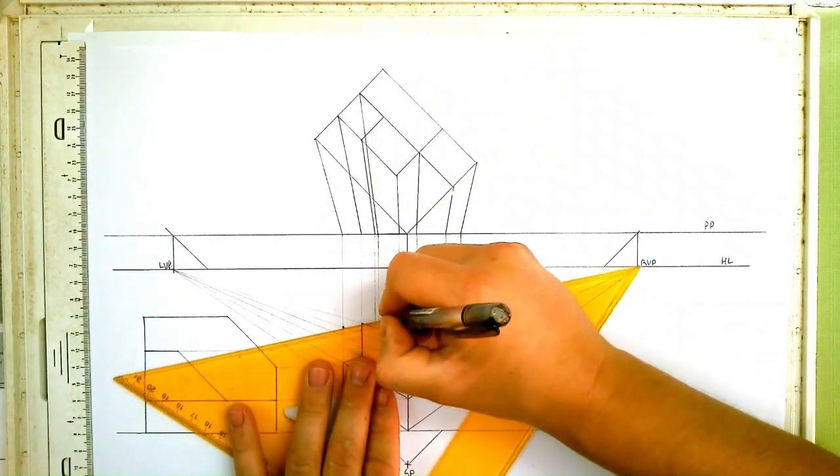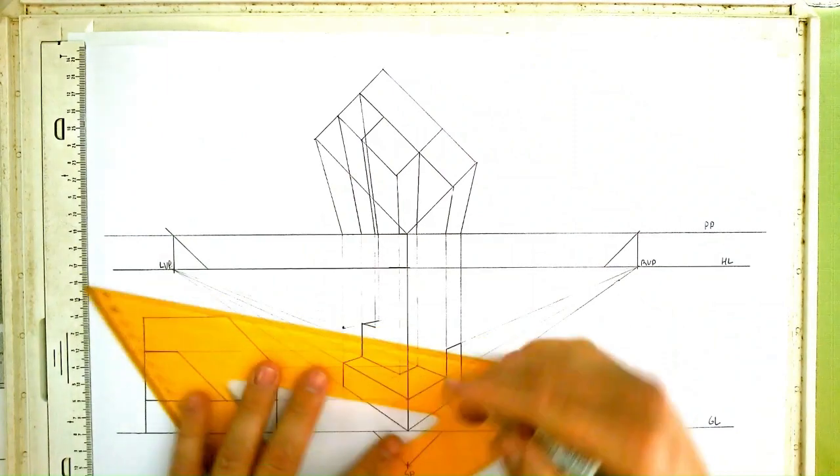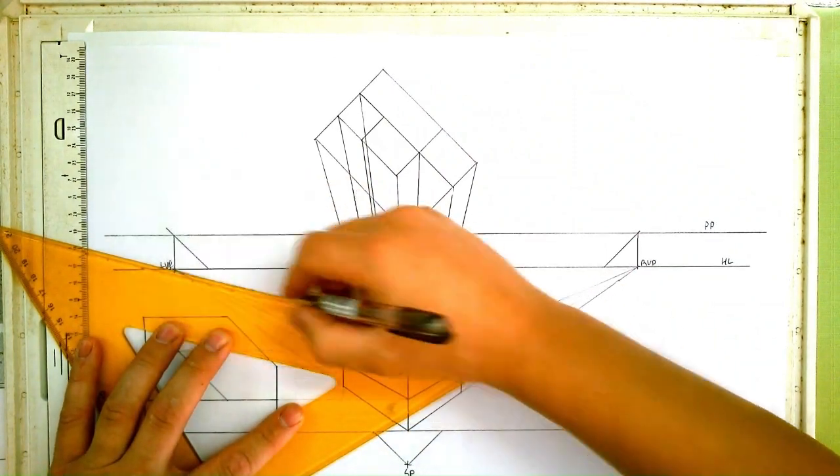Look as I am drawing it step by step and line by line, not biting off more than I can chew.